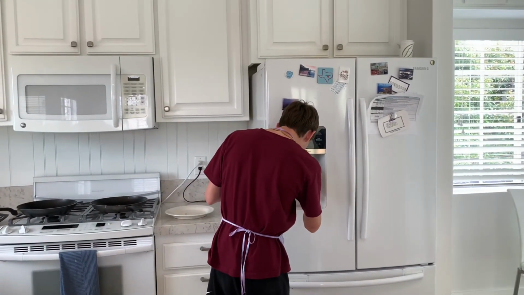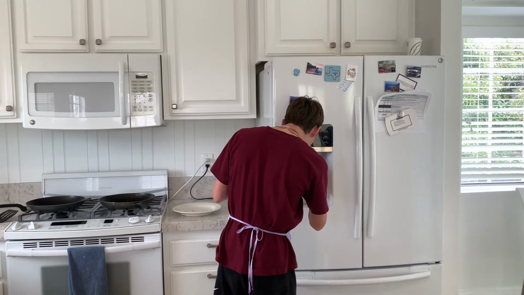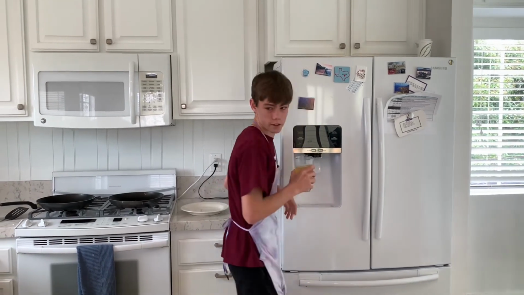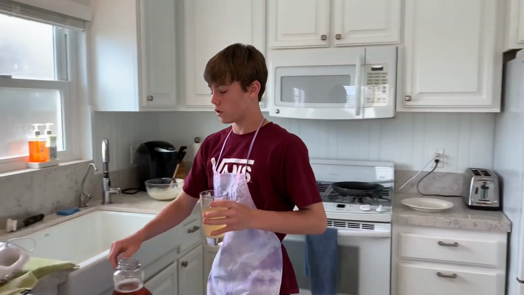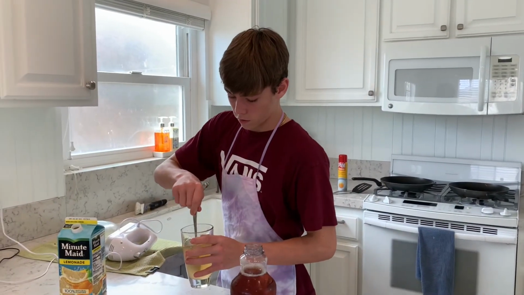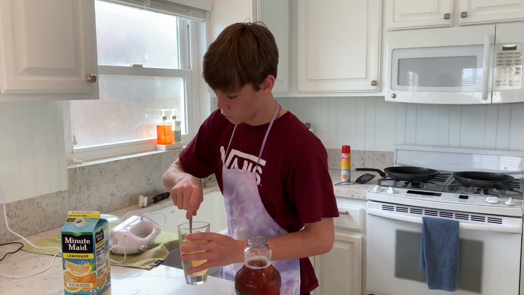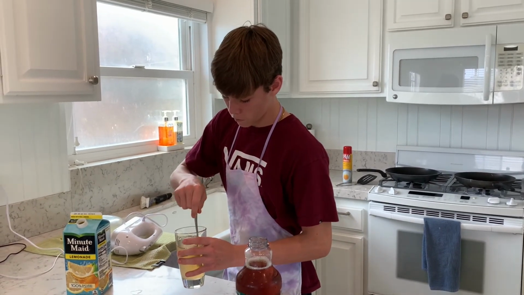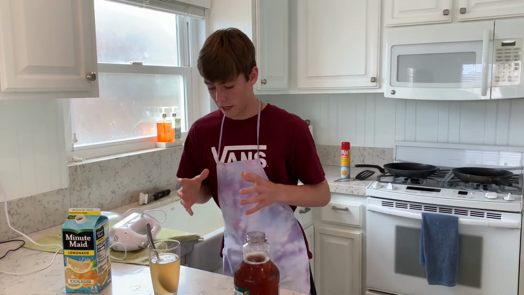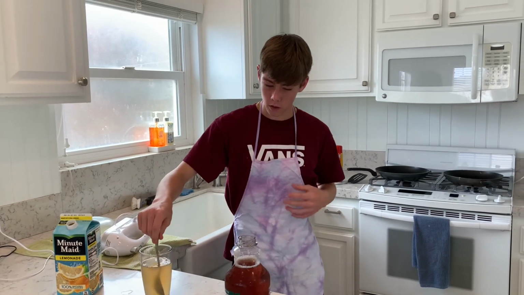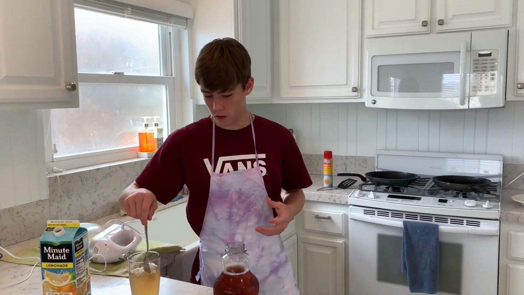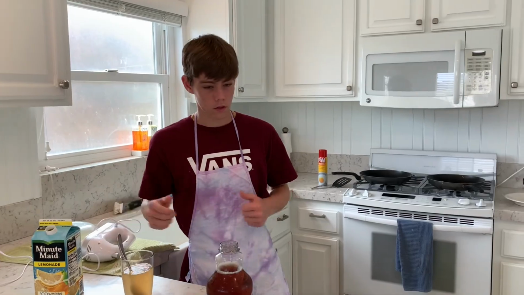So I'm just gonna add a little bit of water to make it a little more neutral, less acidic, less bitter, to make it taste better. Once again, stirring it to make it more soluble, which means it's more balanced, so you're not having more iced tea than lemonade all in one taste.